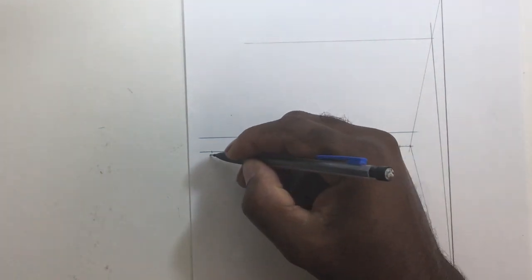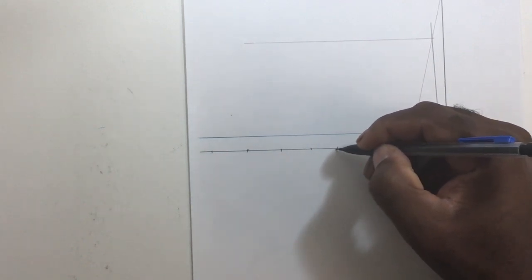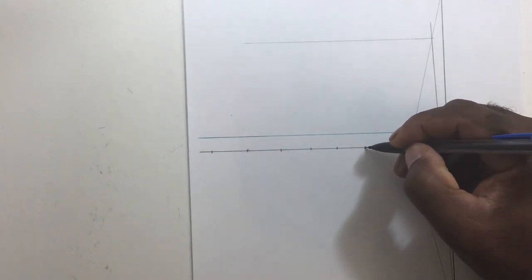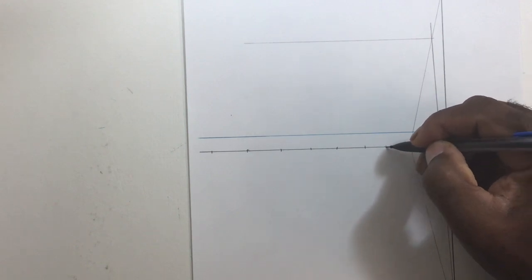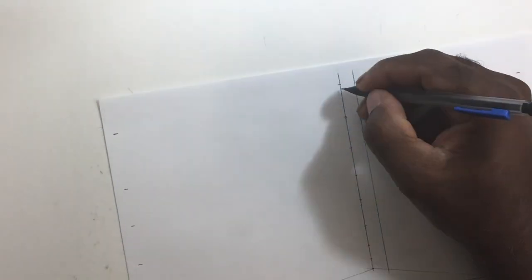Nobody ever builds a staircase like this, but let's see how certain things work as we move along. Okay, that's the top.